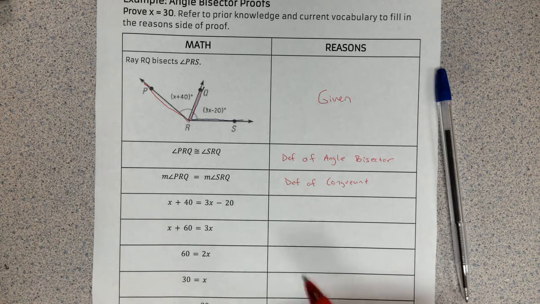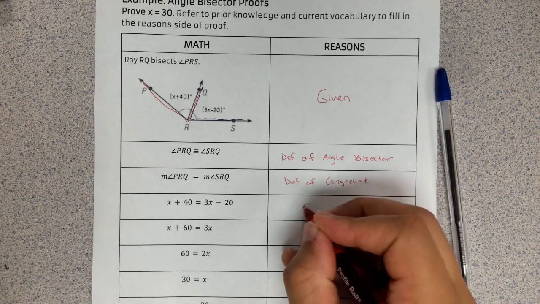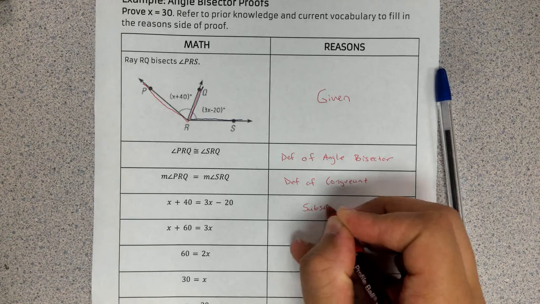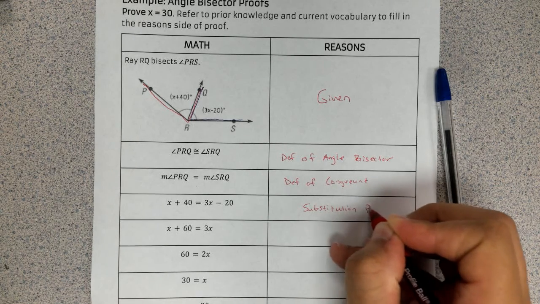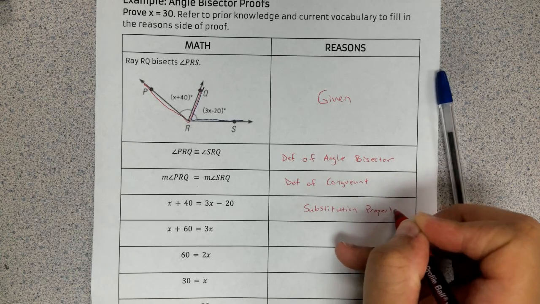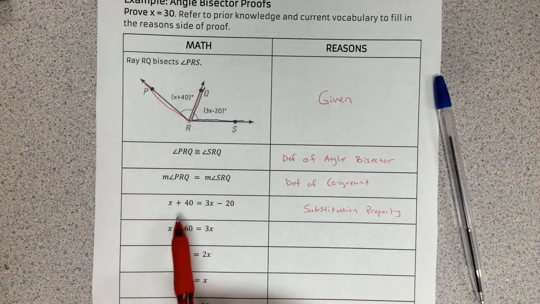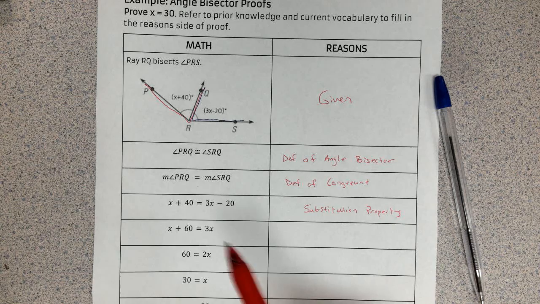The next part is we take each part and we plug it in, so that's also known as the substitution property, which tells us that we can take whatever values they give us and plug them in for values.